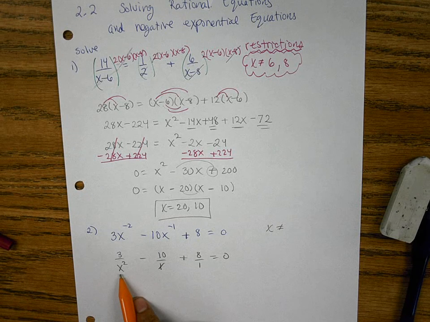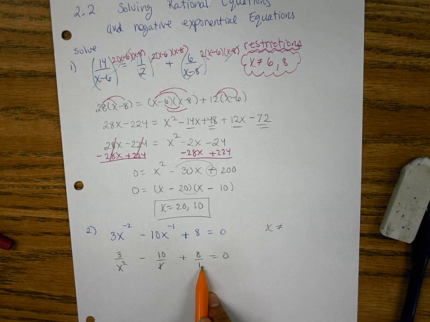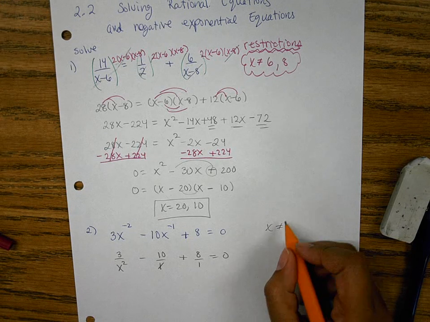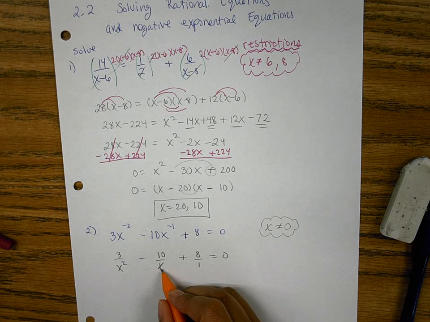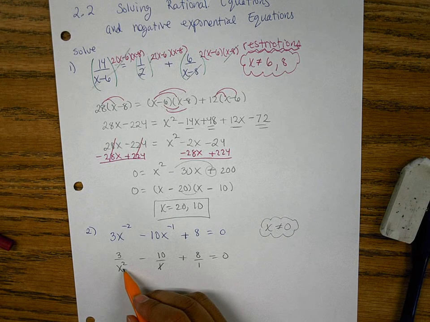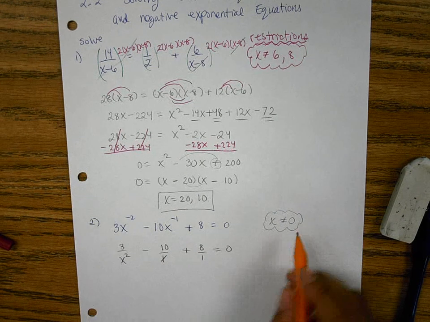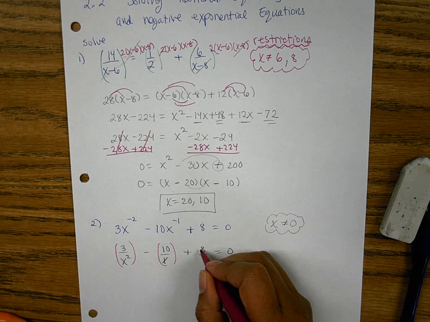I do have a restriction here because I have variables in the denominator. I have an x squared here, an x here, and a 1 here. That one has no restriction, the 1. These two have the same restriction, x cannot equal 0. 10 over 0 is undefined. 3 over 0 squared is 3 over 0, which is still undefined. So 0 is my only restriction.